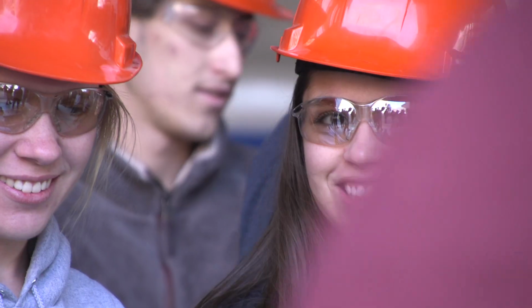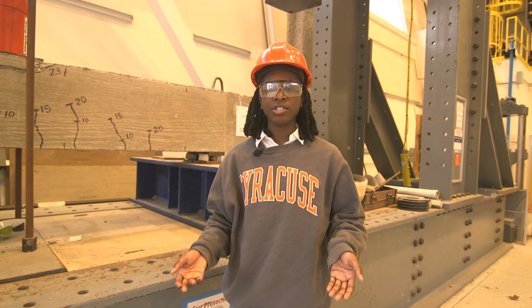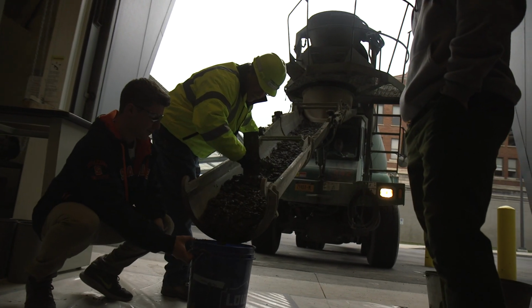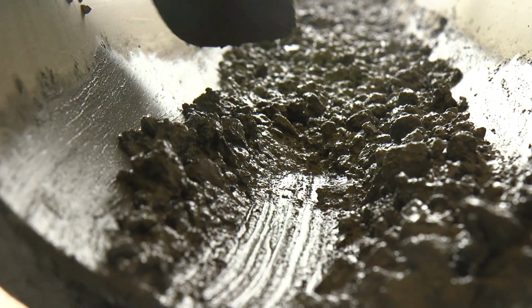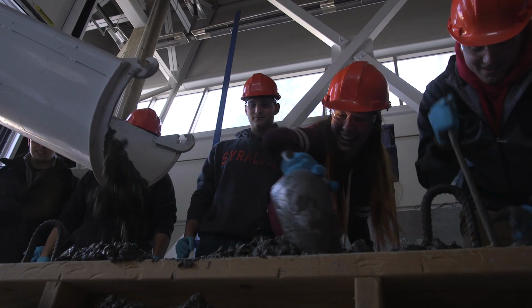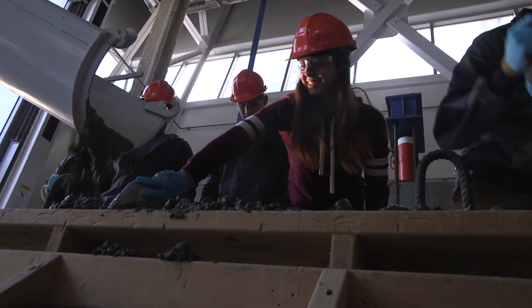So in junior year, you're going to take design of concrete structures, and this is a really cool opportunity to test real-world applications. So a contractor will come in from this store using a concrete mixing truck, and they'll dump the concrete, and then select few students will actually have the opportunity to scoop and pour that concrete into a wooden mold, which will essentially be right in front of you.